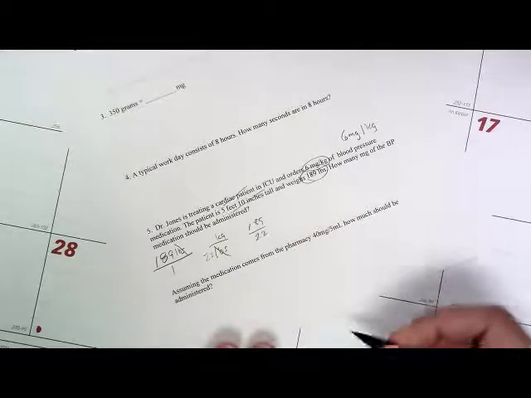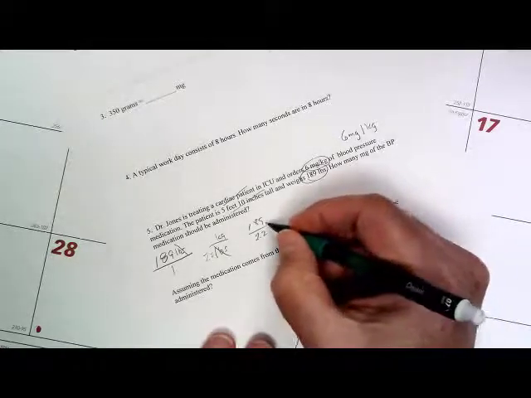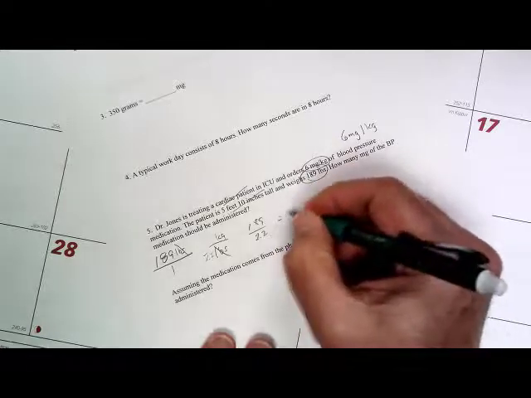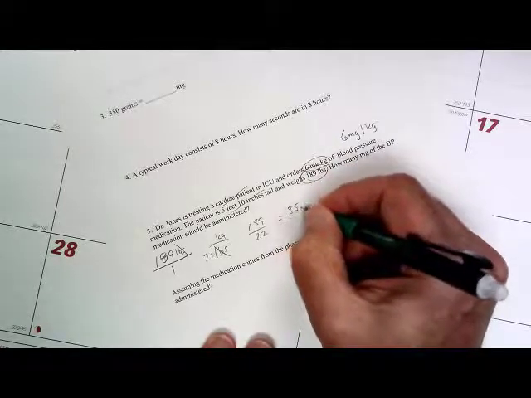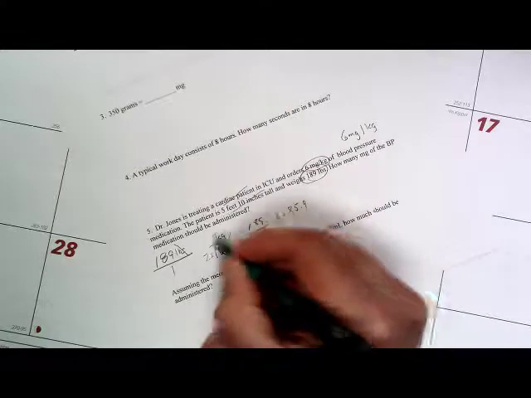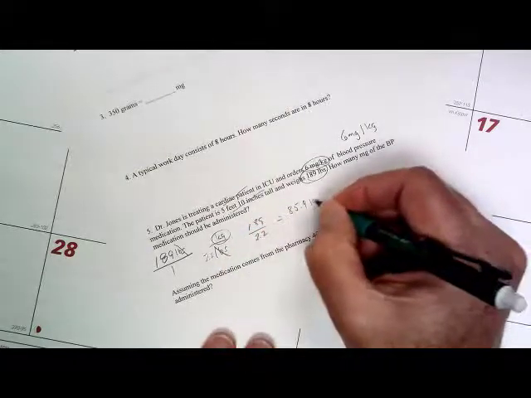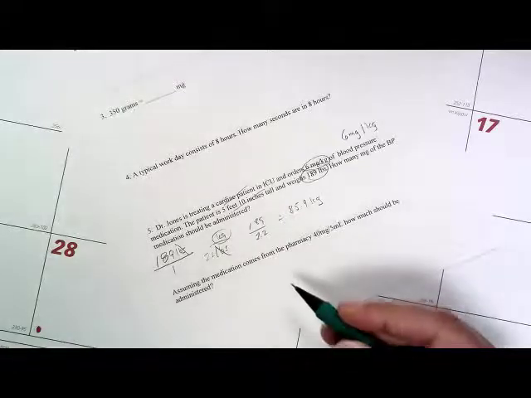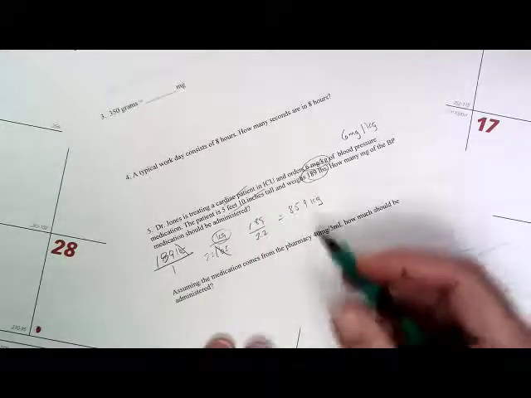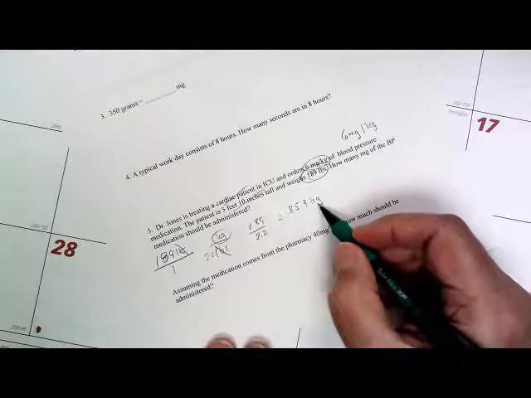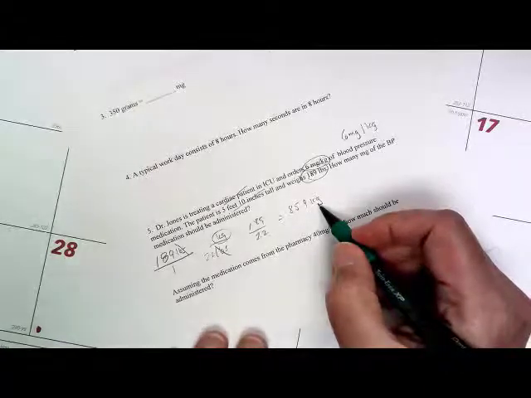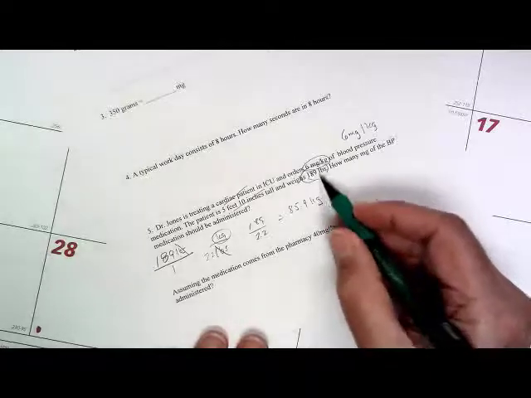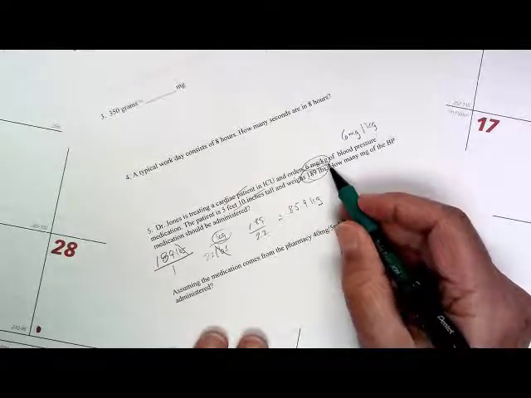So in order to solve this, I'm going to say 189 divided by 2.2, and that equals 85.9. And the unit I have left is kilograms. So the intermediate answer here is 85.9 kilograms. We're still not quite through though. The question is how much of a medication that 6 milligrams per kilogram should be ordered.